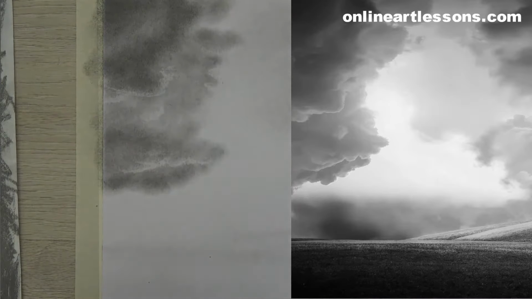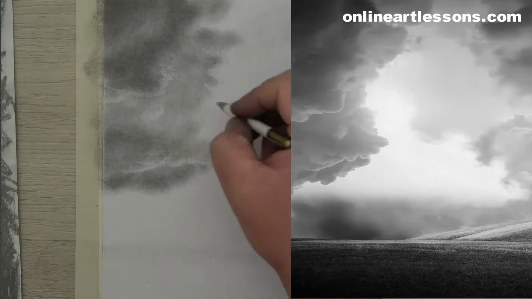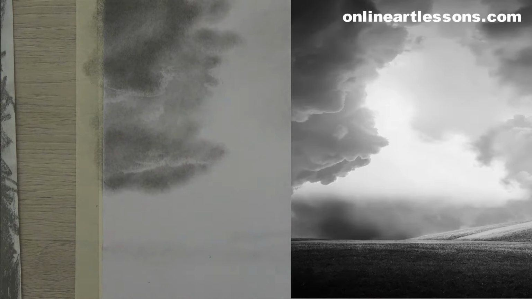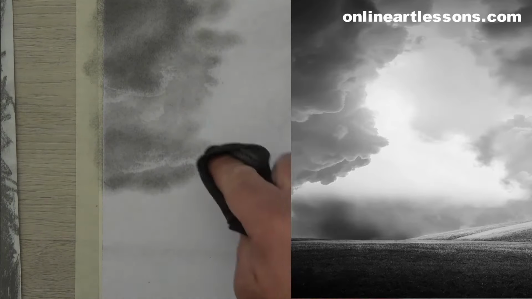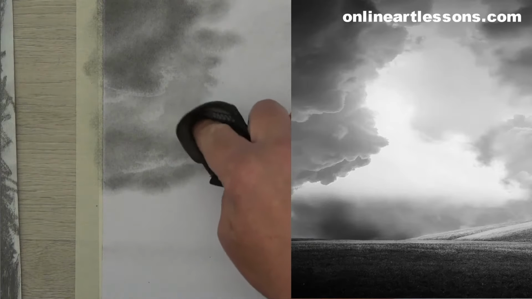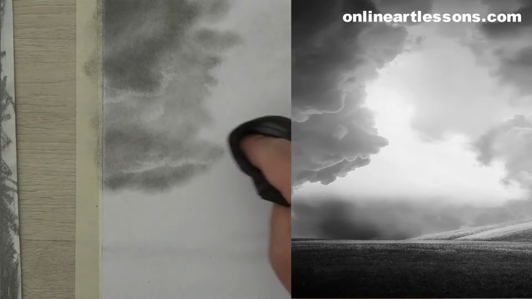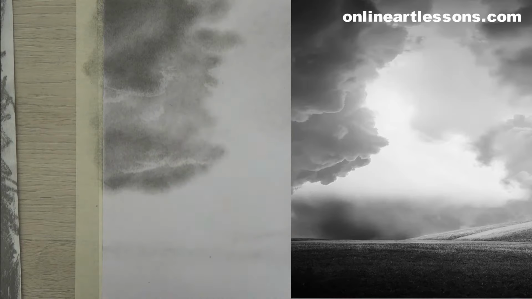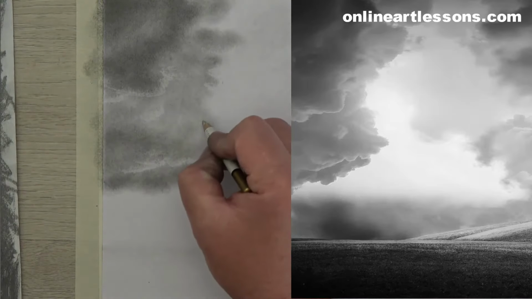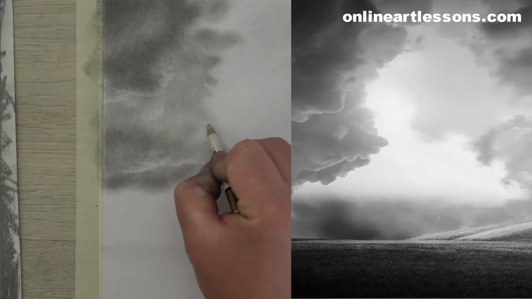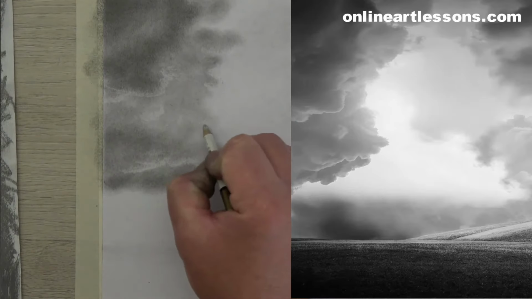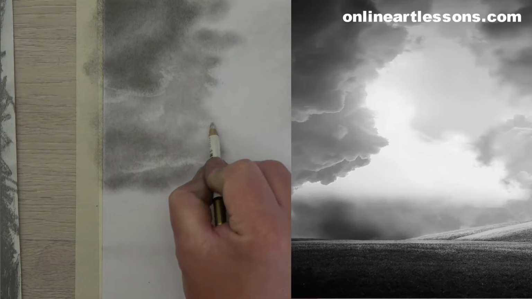If you've got areas that's a little bit darker, yeah, we'll get to that on the other side. I'm seeing a few places like that over there. So I like to erase little wispy bits out. You've got to think of it as though you're drawing negatively.